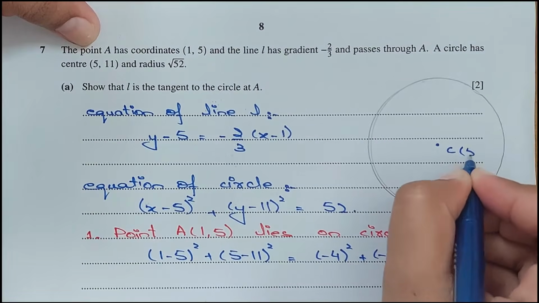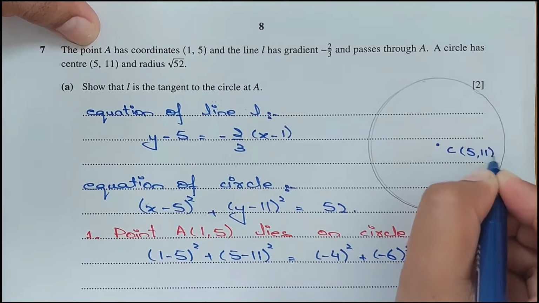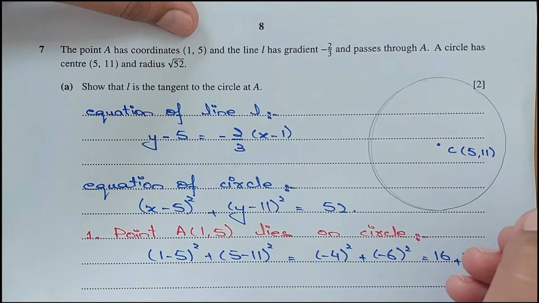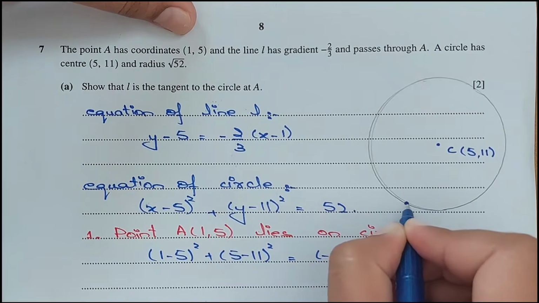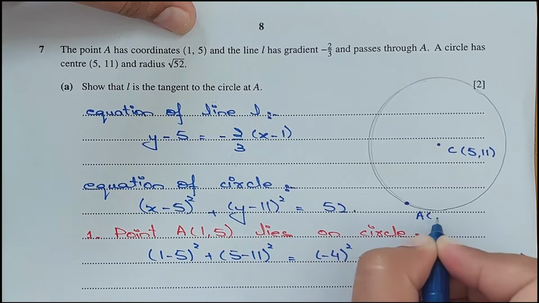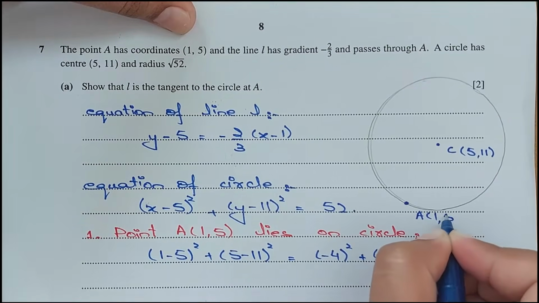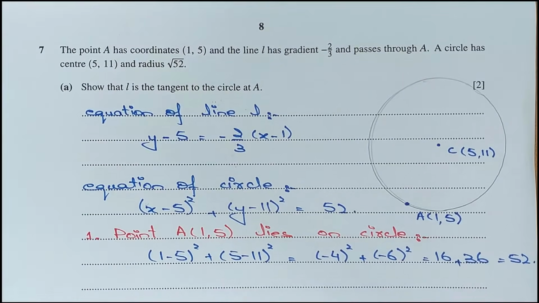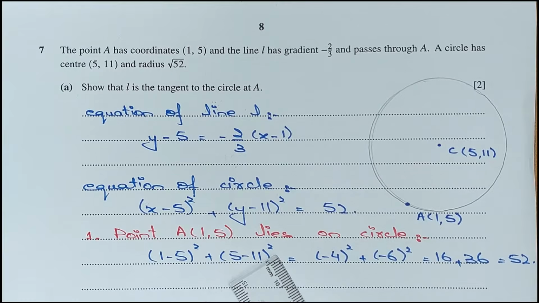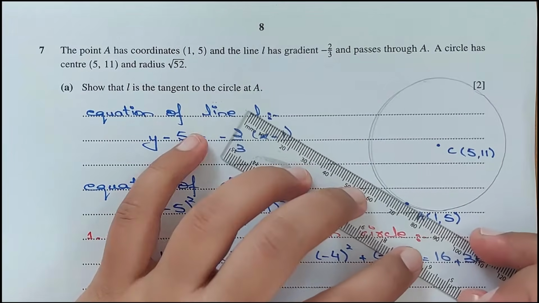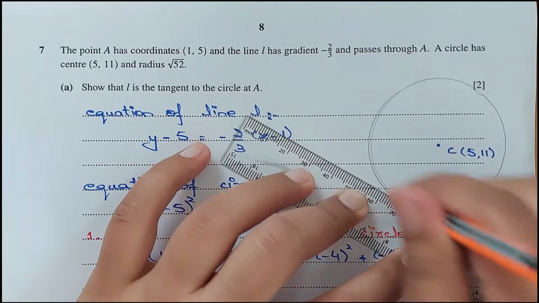Its center is (5, 11). X coordinate is 5, Y coordinate is 11. A lies somewhere over here. X coordinate is 1 and the Y coordinate is 5, right? And if I draw line L, which is tangent to the circle at point A, as we have to prove, this would be the line L.